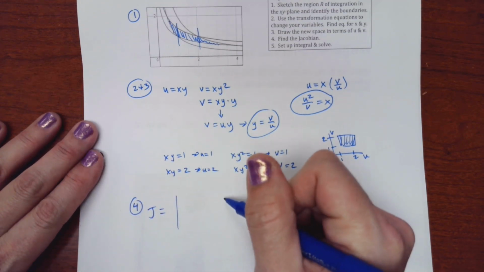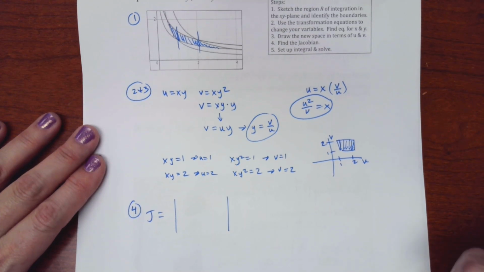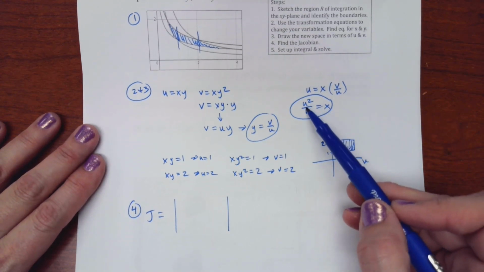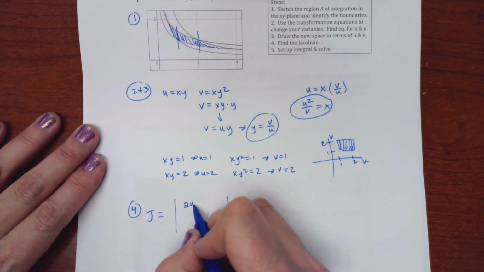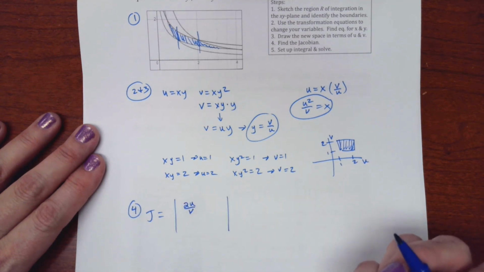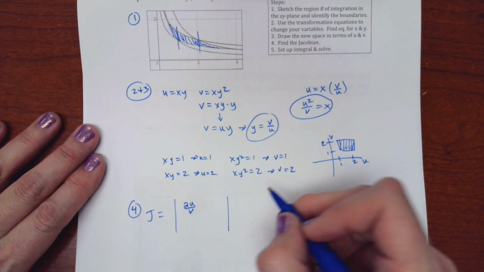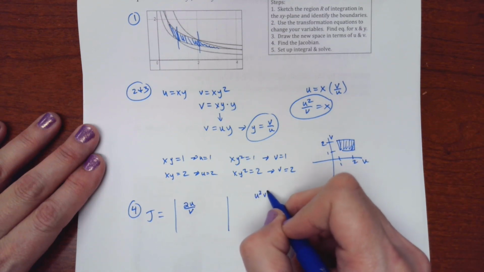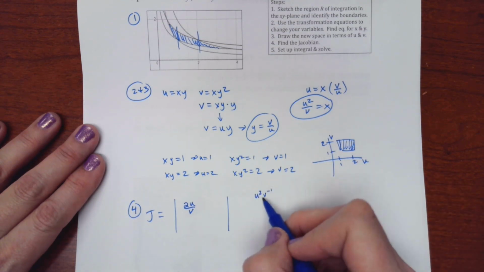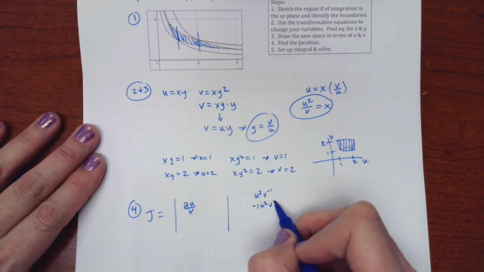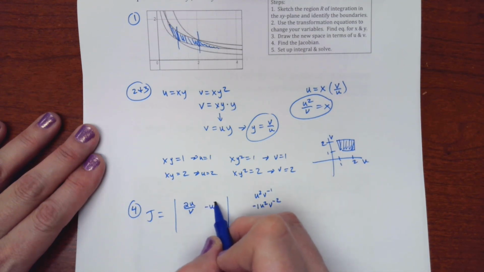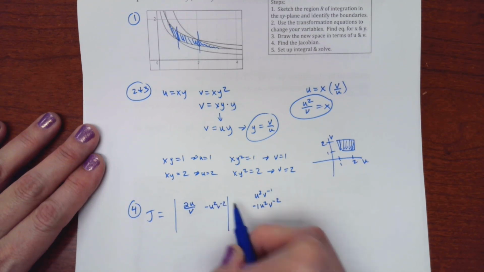My Jacobian is going to be the derivative of x with respect to u. So it's going to be 2u with a v on the bottom. Now the derivative with respect to v, I'm going to have to rewrite that. If I write it as u squared v to the negative 1, then the derivative with respect to v is negative 1, u squared stays, v to the negative 2. So negative u squared v to the negative 2.